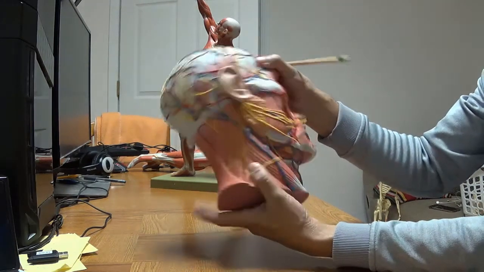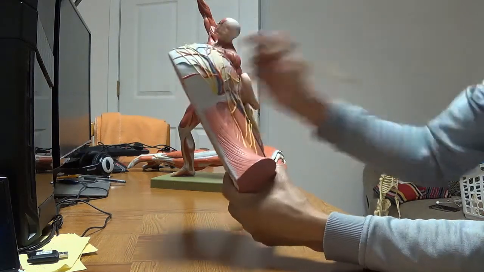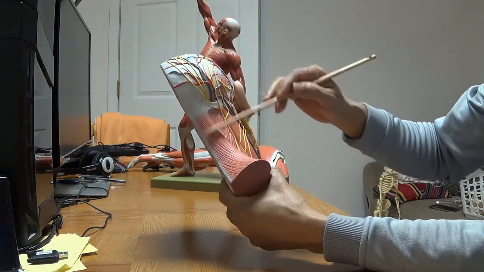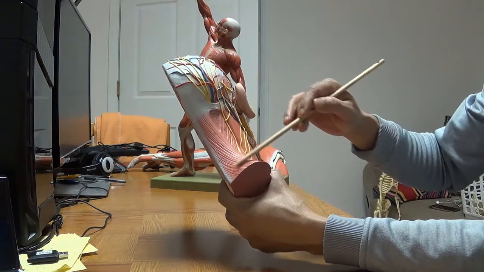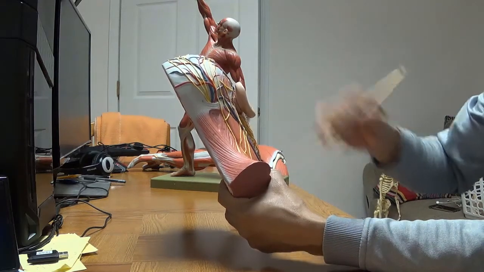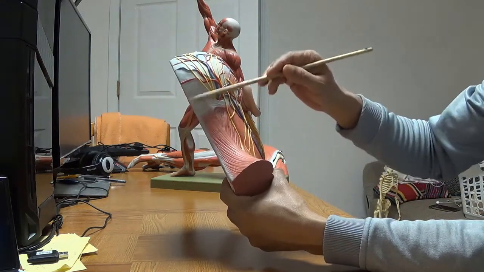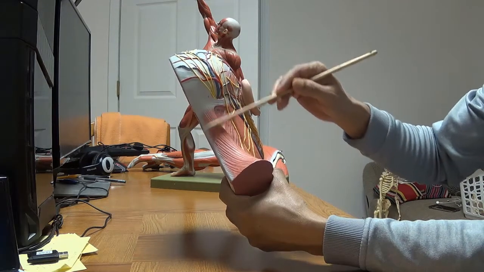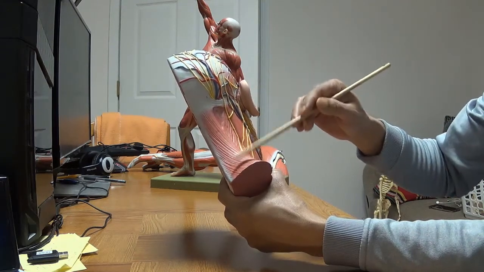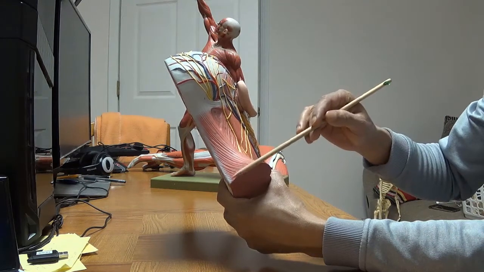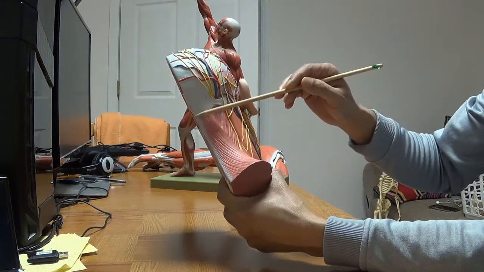scalenus. In the back, this is the upper end of a large muscle that comes from the back of the trunk and ends here, and that is called the trapezius. Okay, so the upper end of the trapezius is here.